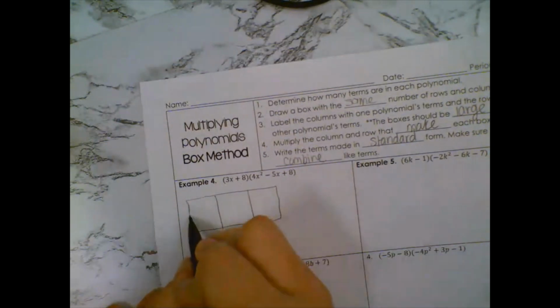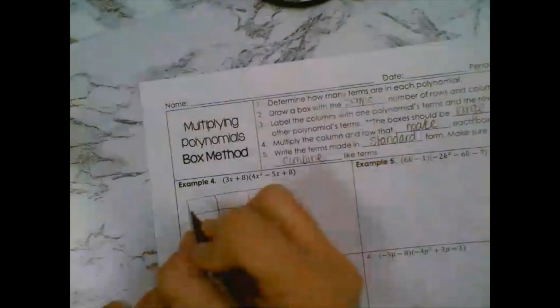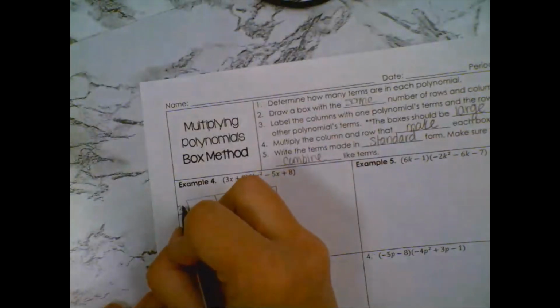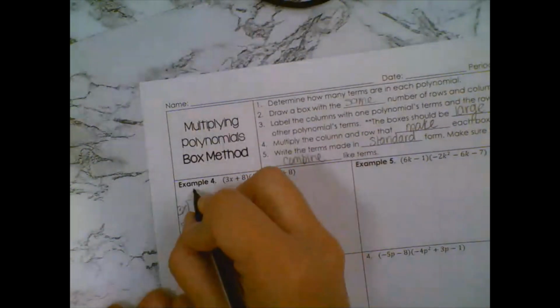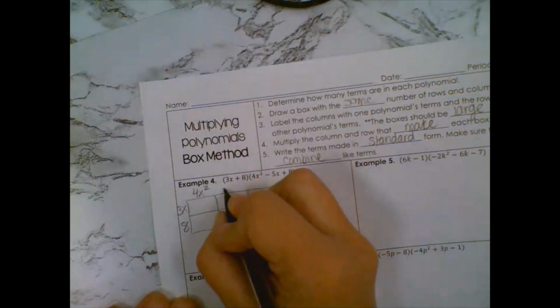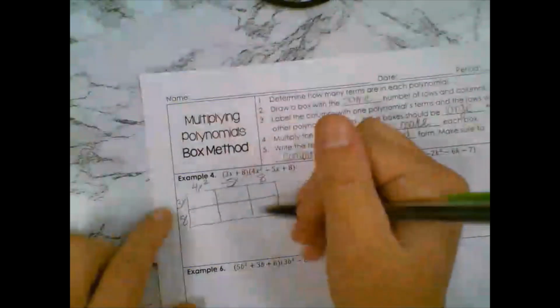I always like to make it a little more horizontal looking. So that's going to force my 2-term one to be over here, 3x and 8, and my 3-term one to be at the top. Again, it doesn't matter which one. You could have done this vertically, but I like it to be a little more horizontal. And then I just multiply into the boxes.